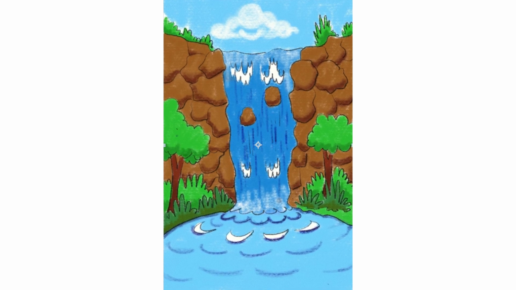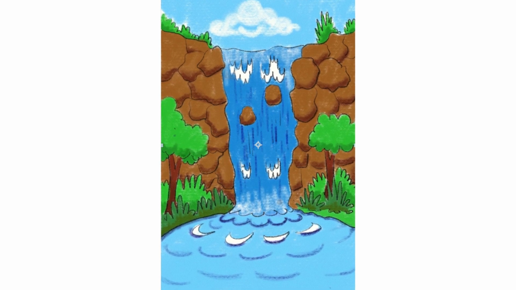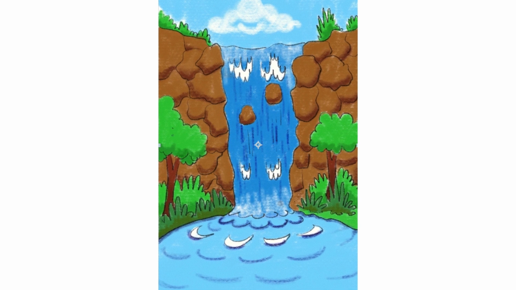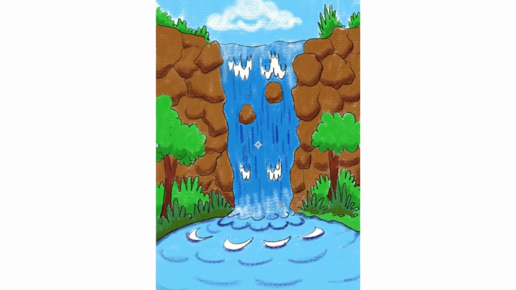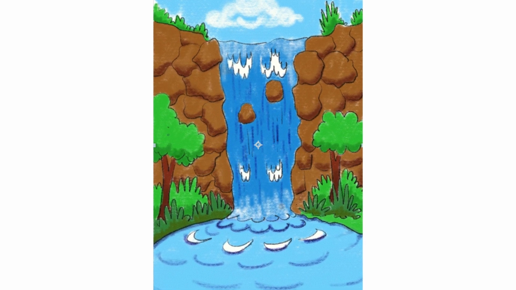Waterfalls are like nature's magic, where water turns into art. Today, we have a super fun and colorful drawing tutorial for you.